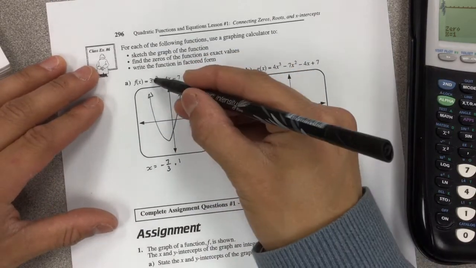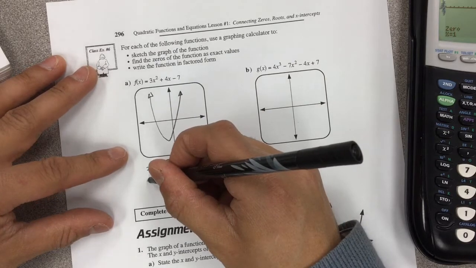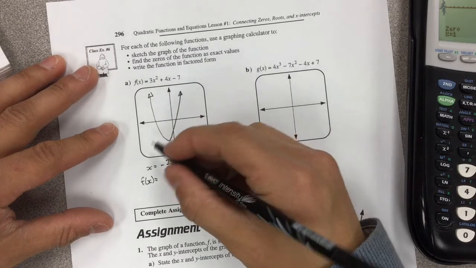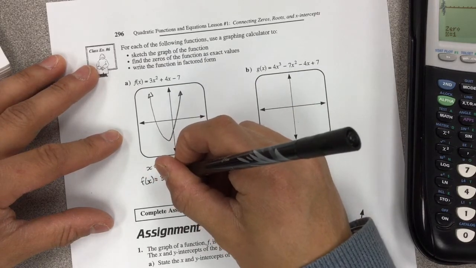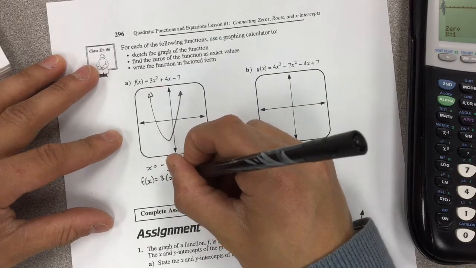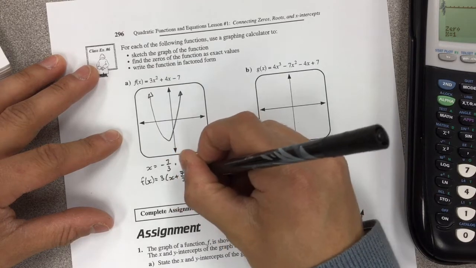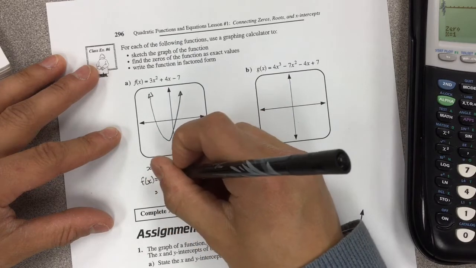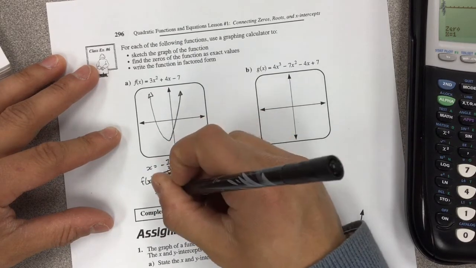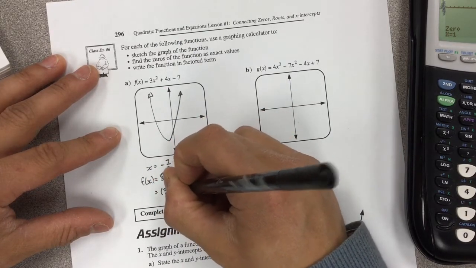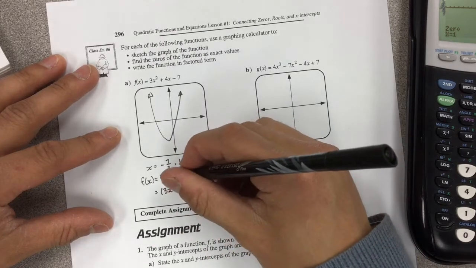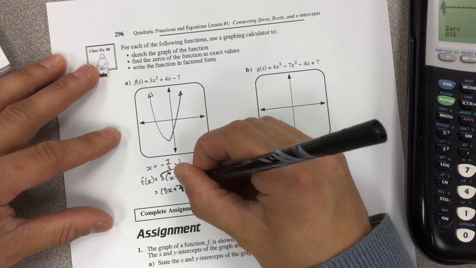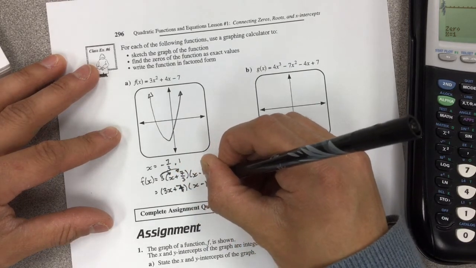Now in factored form, for the zeros of our function as exact values, we plug it in like this: 3 times x plus 7 over 3 and x minus 1. If I distribute my 3 in, I would end up with 3x plus 3 times 7/3, or sorry, not 3, it's going to be 7, and x minus 1.